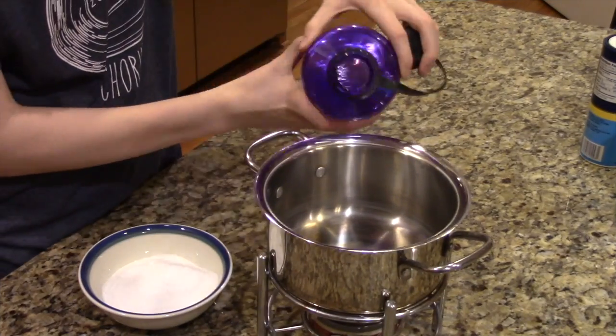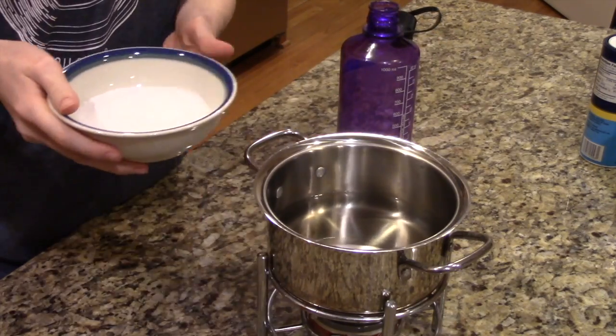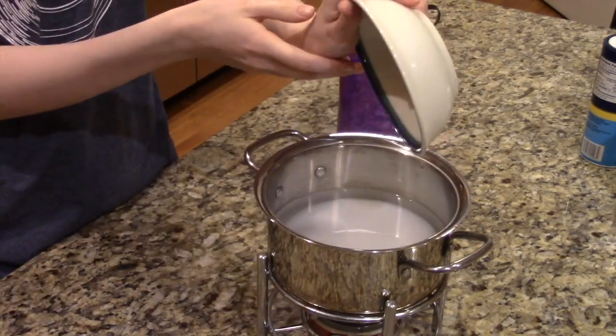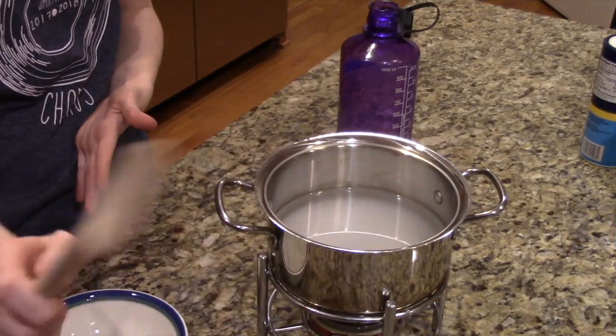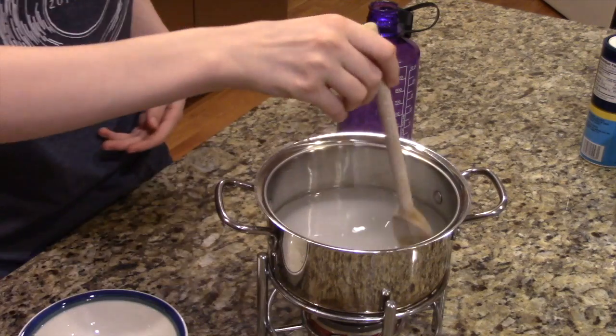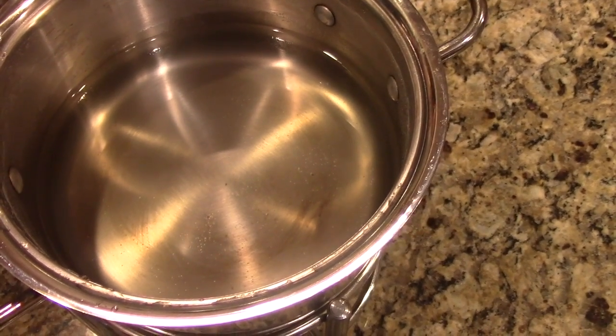Here we have our water and sea salt, which actually does not only contain sodium chloride, it also has calcium, magnesium, and potassium. Now, we are going to mix it up. Now, this did take a while to dissolve, but as you can see, it did dissolve.